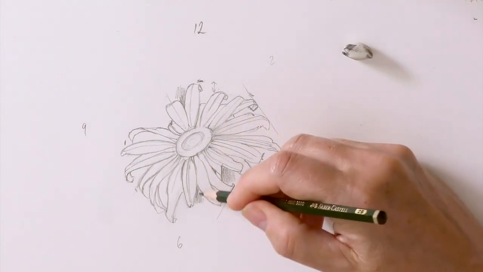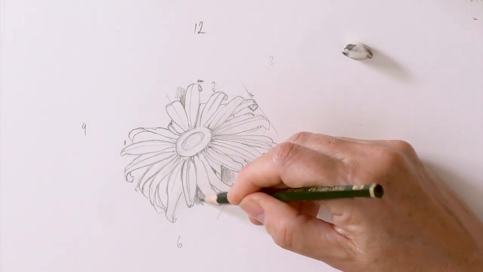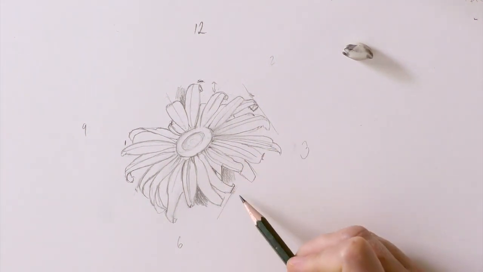What I quite like about doing a sketch like this is you can look at those little negative spaces and just shade them in, just to remind yourself of the positioning of everything.